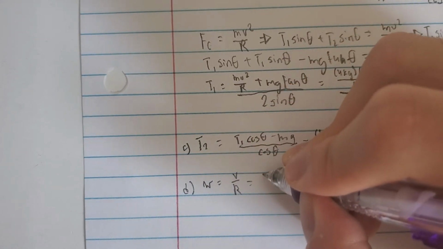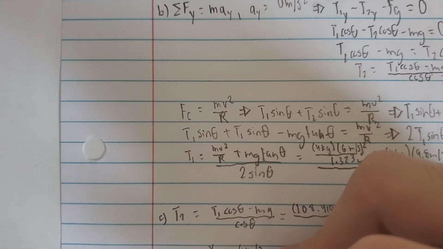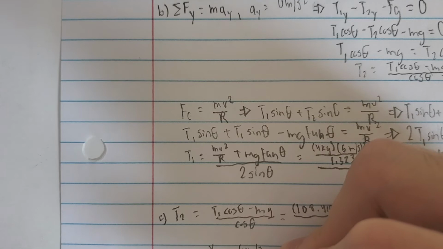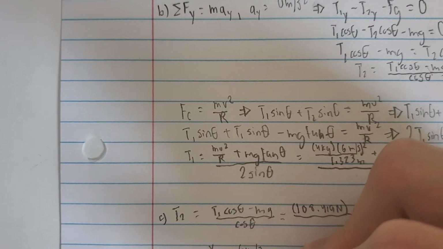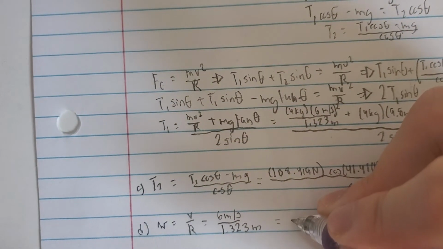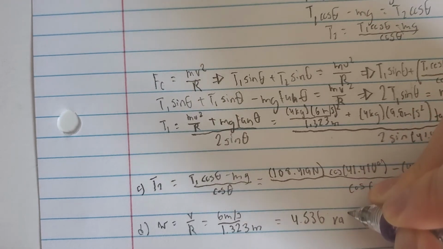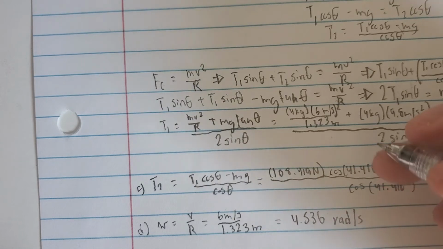Our velocity is 6 meters per second. Our radius of rotation is 1.323 meters. And then plugging this in the calculator, we're going to get 4.536, and the unit is radians per second.